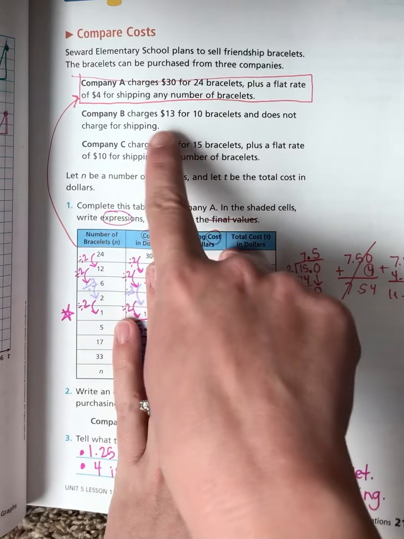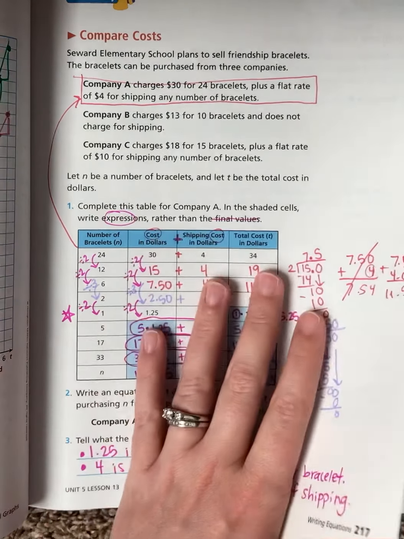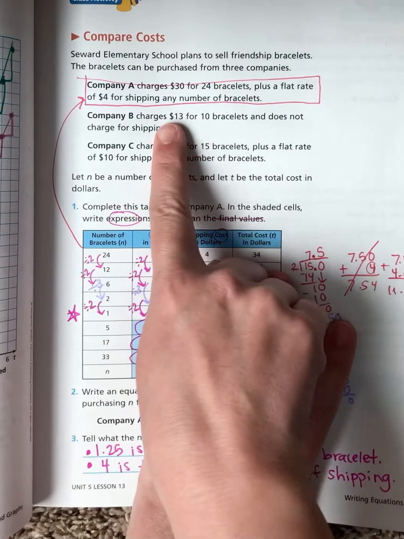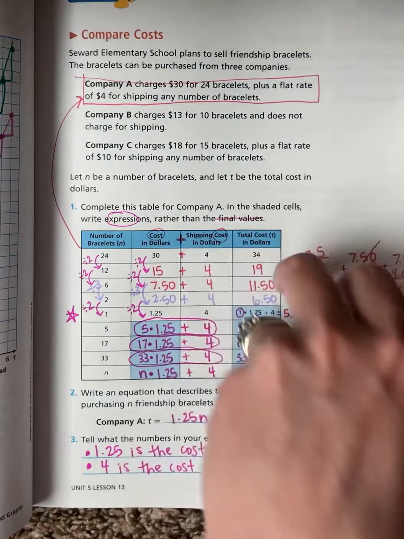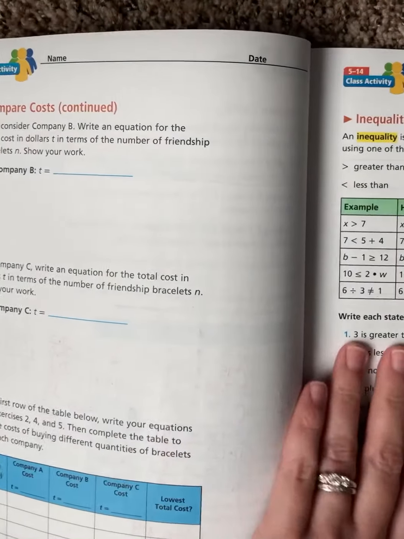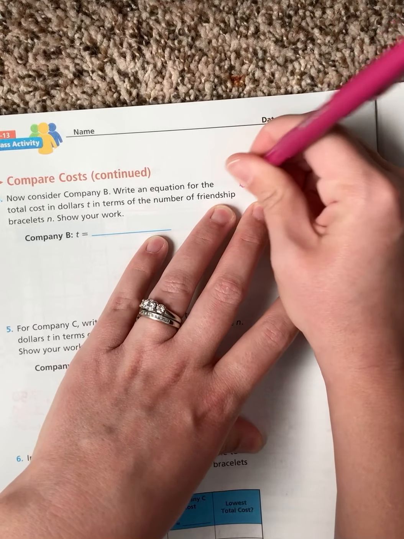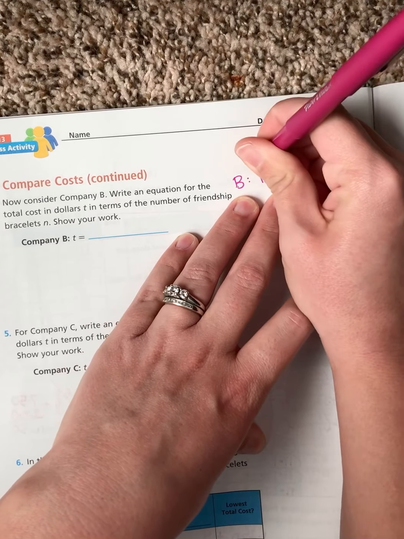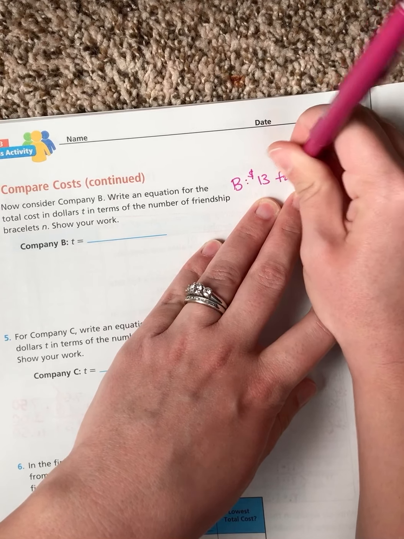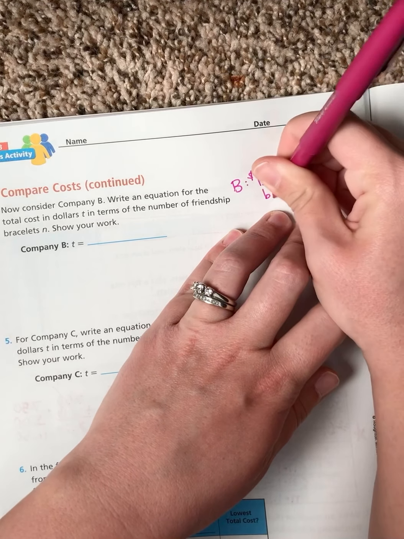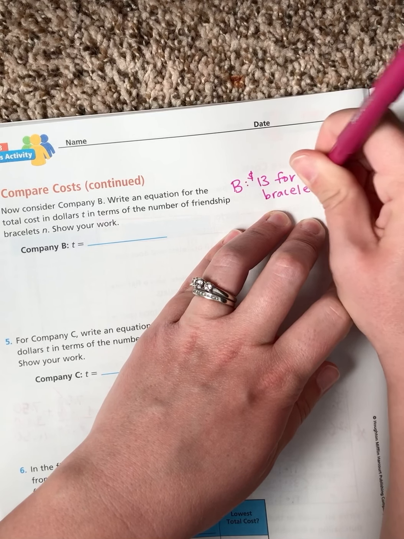Well, I'm going to at least write down some information from Company B because I don't like flipping back and forth pages. So I'm going to write down it's $13 for 10 bracelets and there's no shipping. So I'm going to write that, just a little note to myself. So Company B, it was $13 for 10 bracelets.